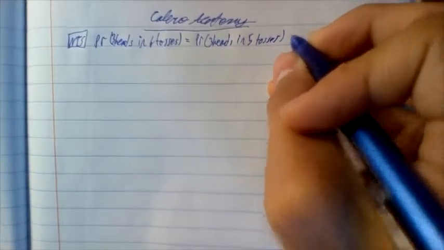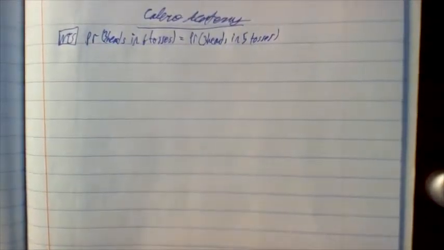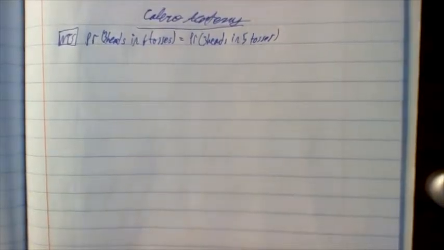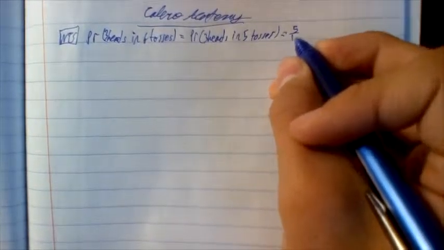Now, that would seem counterintuitive. How could that be? Because after all, it would seem that if you get an extra toss, surely it increases the sample space and somehow it would seem to help you. It would seem that it would give you more chances to get 3 heads. But it turns out that they are equal to each other and they're equal to 5/16.